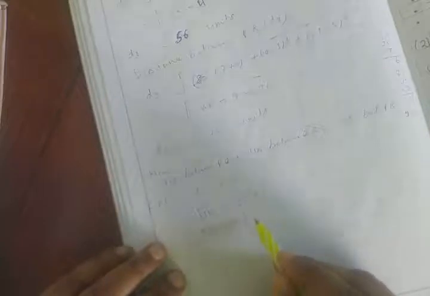So now you check: root 14 plus root 56, where 56 is 4 into 14, so root 56 is 2 root 14. Root 14 plus 2 root 14 comes to 3 root 14 units. This is the LHS value. What is the RHS value here? D3 is root 126.